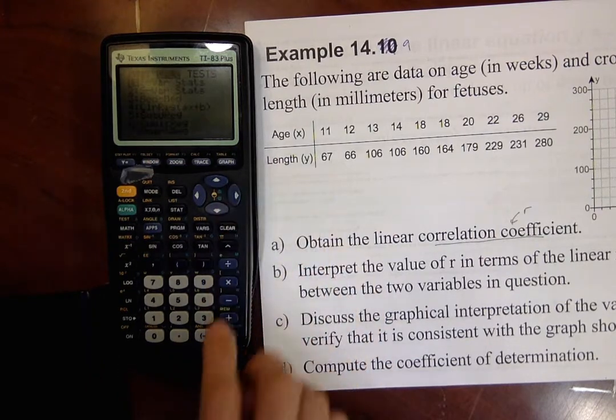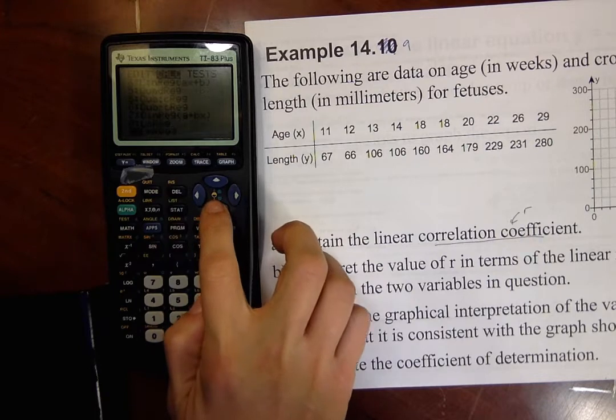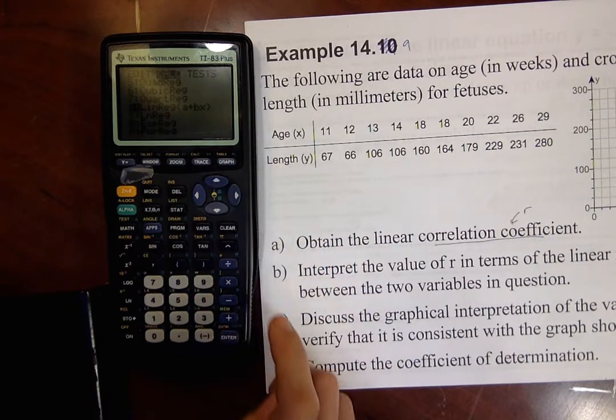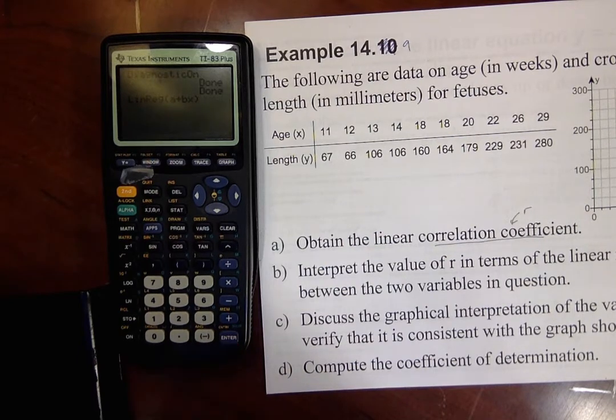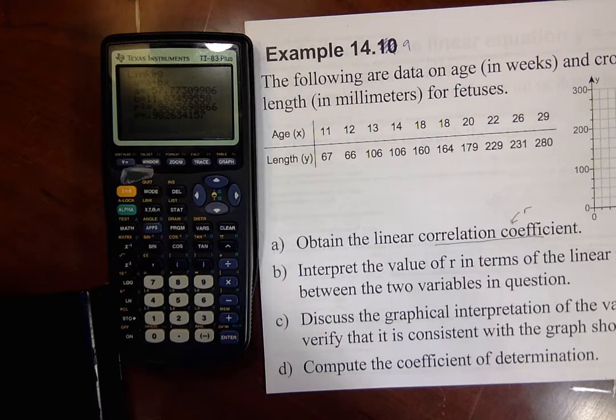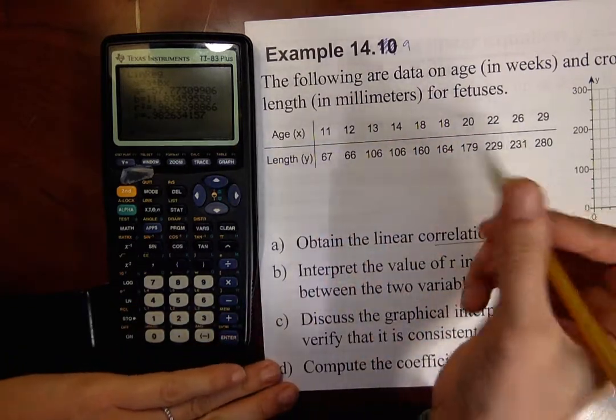And then we go over to calculate. And we scroll all the way down to the one that says linear regression, ax plus b. So that's number 8. I hit that, and I hit that again, and it gives me all the data that I could possibly need for this data. So I'm going to go ahead and copy down all of this stuff so I can plot it together.